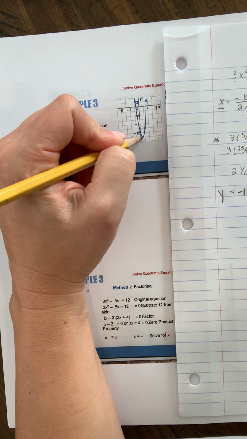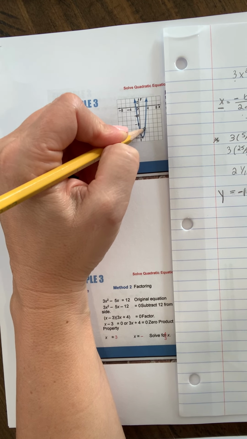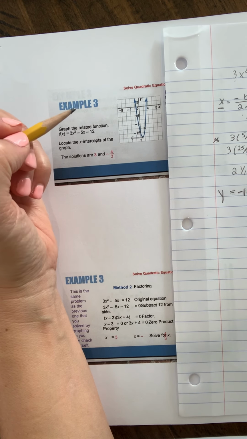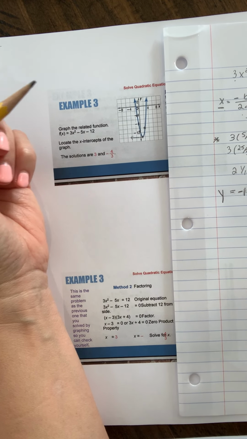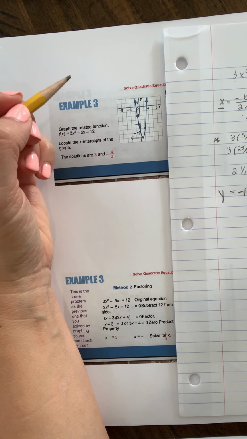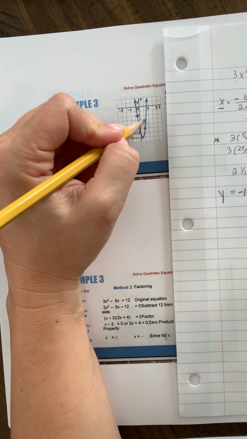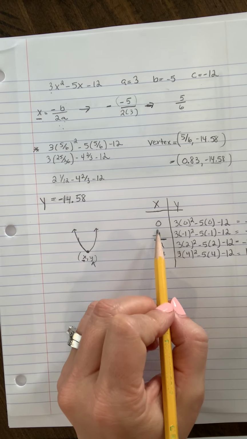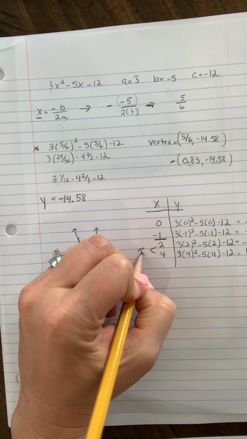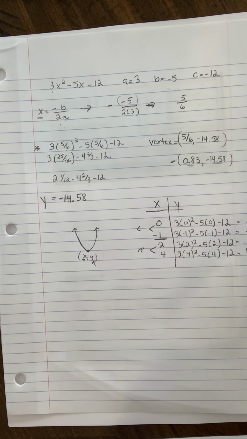And the 2 values I chose for my right side were 2 and 4. I could have chosen 1, I don't know. I just chose 2 and 4, but you can choose any number to the right of that vertex. So then I set up an XY table. Here are my left values, here are my right.